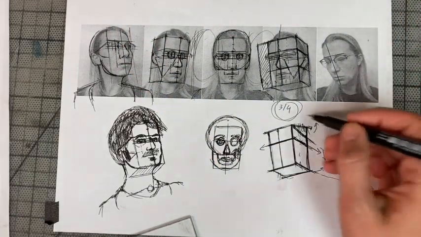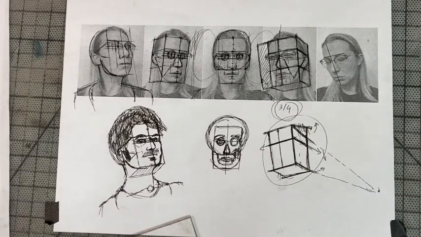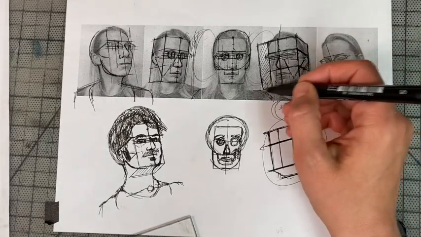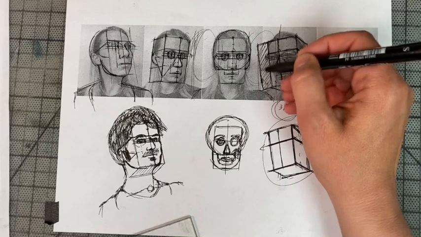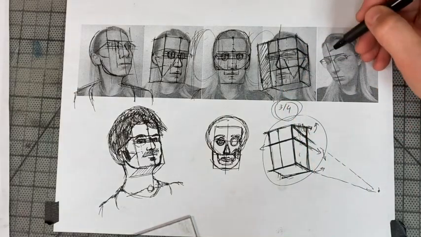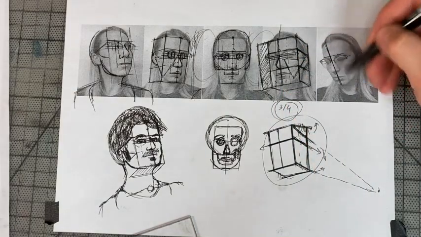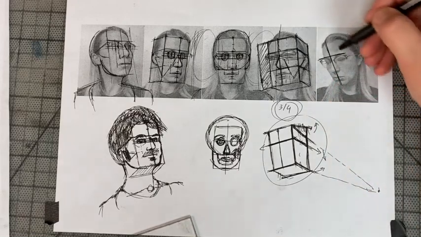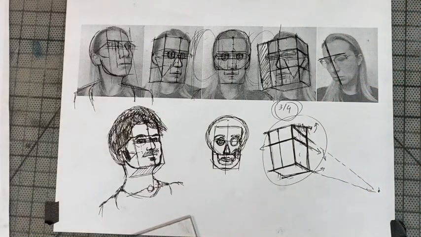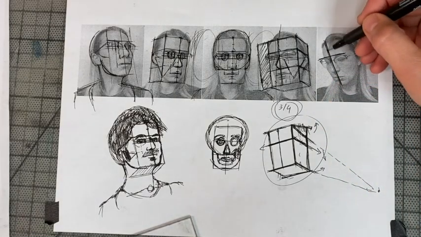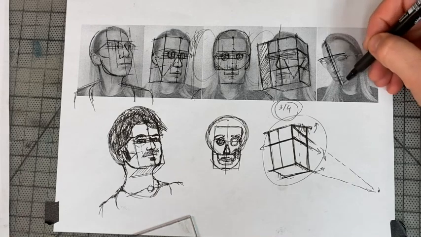So the face is like a box. 3/4 view, because we're losing 1/4 of the face. Make sure that you are watching for and creating these lines, and you really start with them. The way I do it is I hold my pencil right at the edge of my nose and I look for that line.